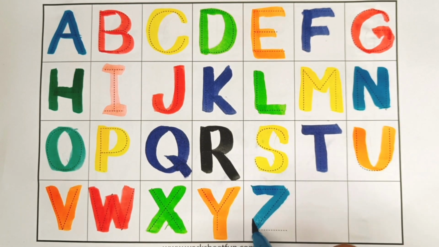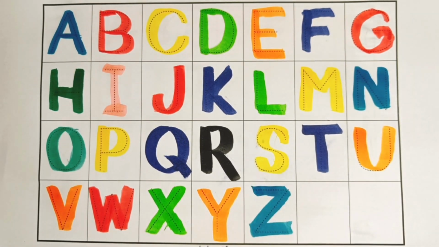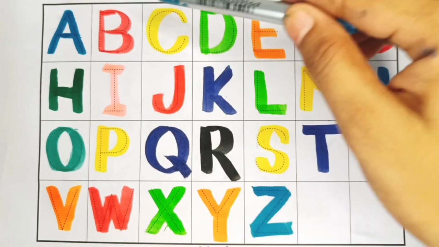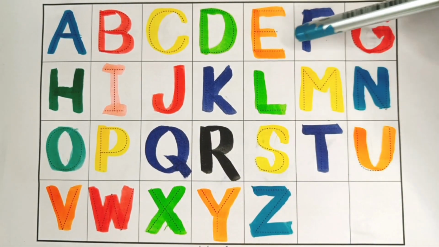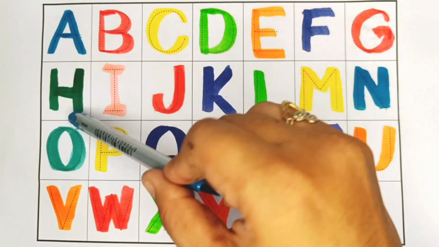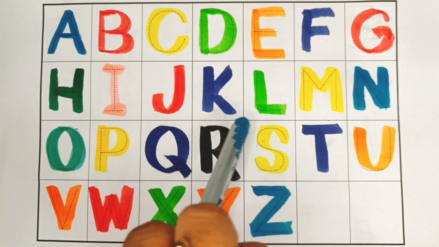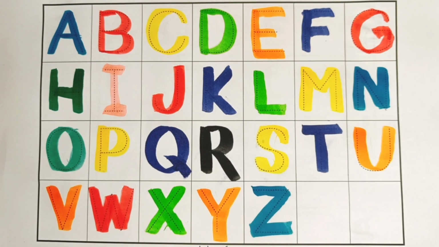Z for zebra. Let's learn A, B, C, D, E, F, G, H, I, J, K, L, M, N, O, P, Q, R, S, T, U, V, W, X, Y, and Z.